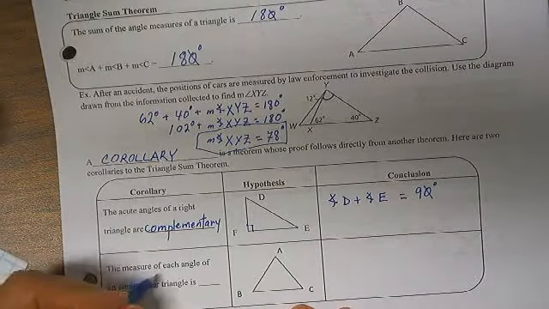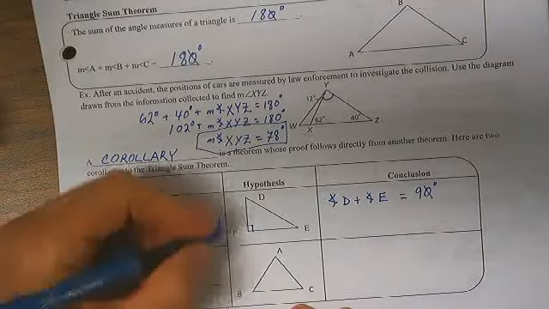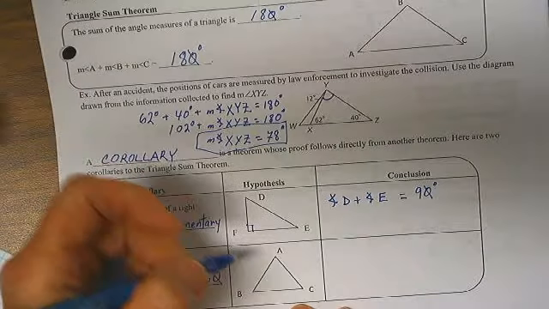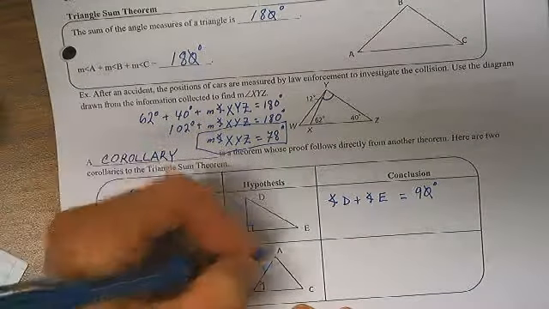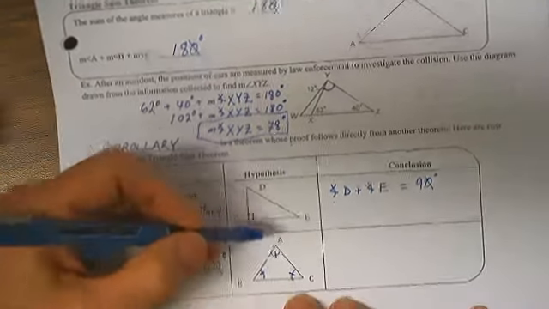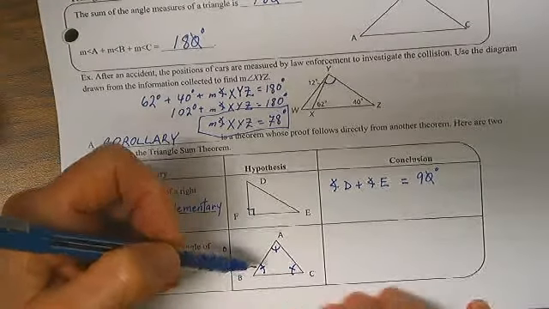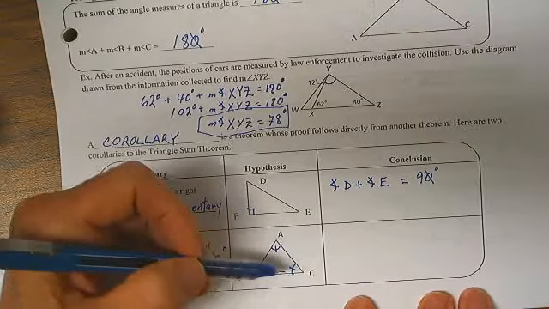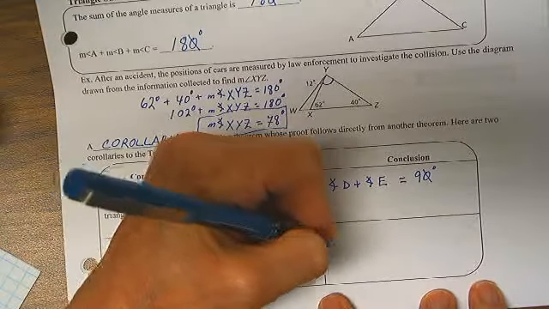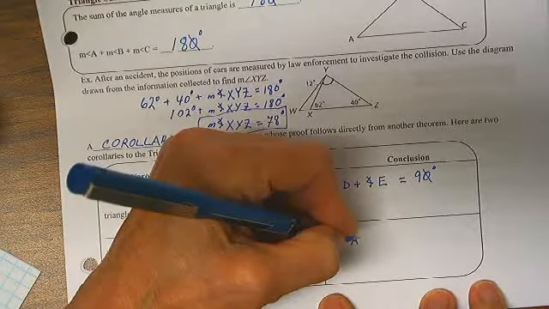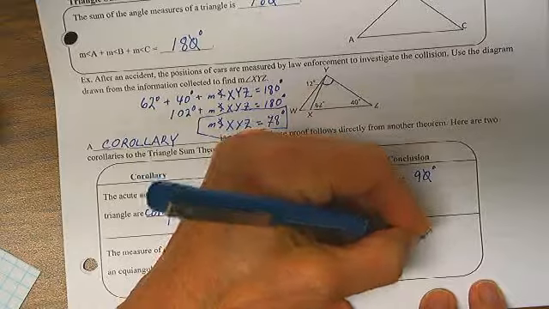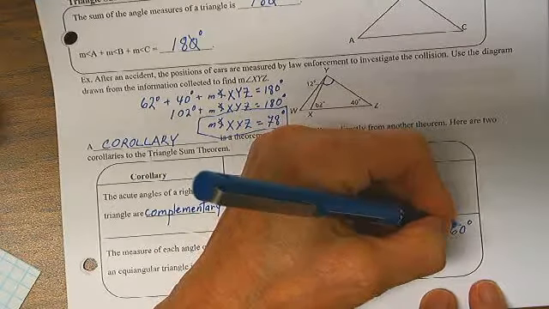What else? The measure of each angle of an equiangular triangle is 60 degrees. The hypothesis: if we have an equiangular triangle where the measure of angle A is equal to the measure of angle B is equal to the measure of angle C, then each one has to measure 60 degrees. The measure of angle A equals the measure of angle B equals the measure of angle C equals 60 degrees.